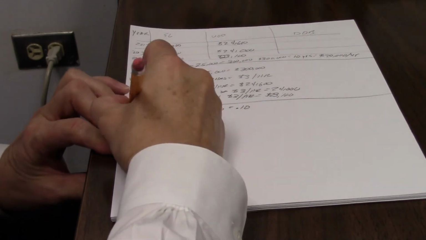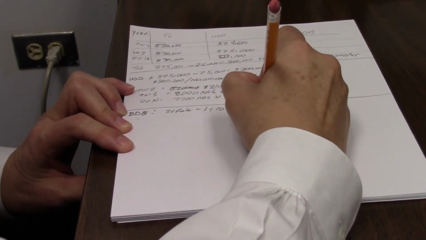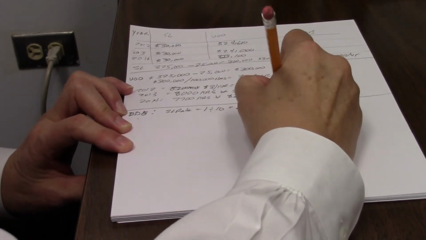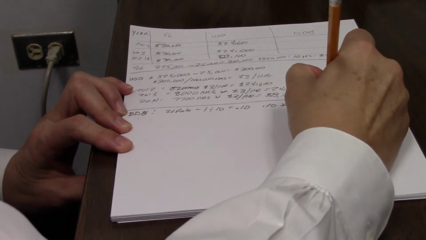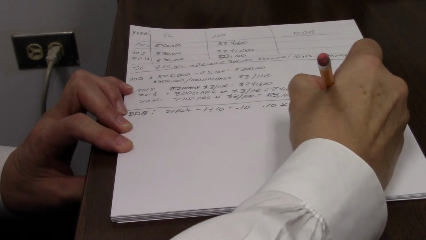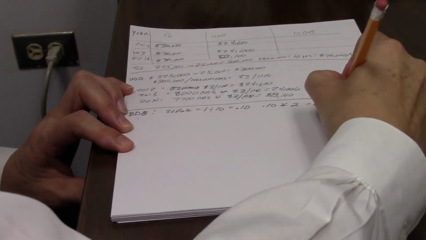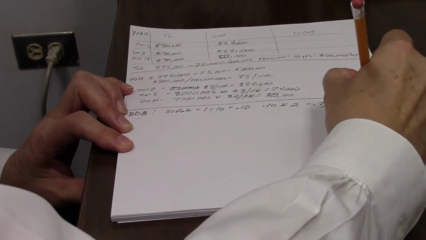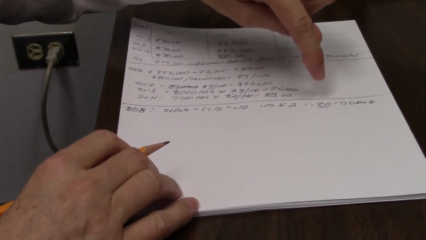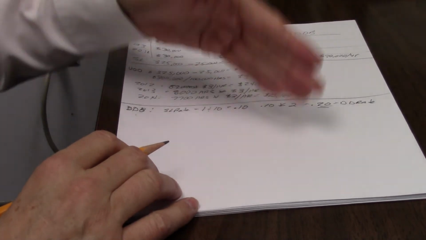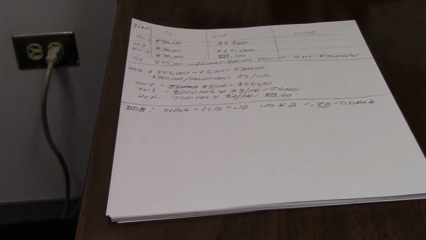But for double declining, just like the word says, double, you take that 0.10 times 2, you double it, and you get 0.2. You get 20%. So that's your double declining rate. Double declining rate, 20%. So every year we're going to depreciate the book value down 20%.